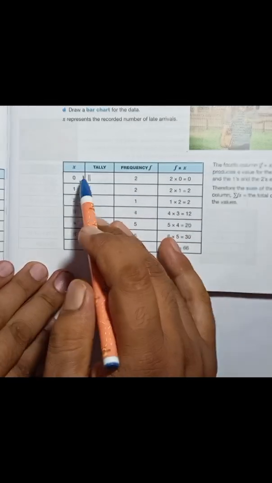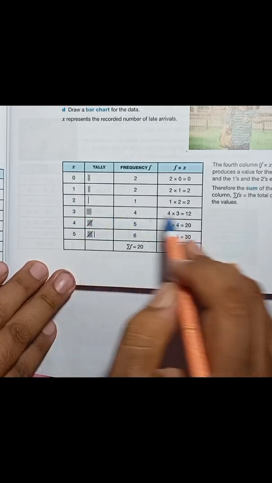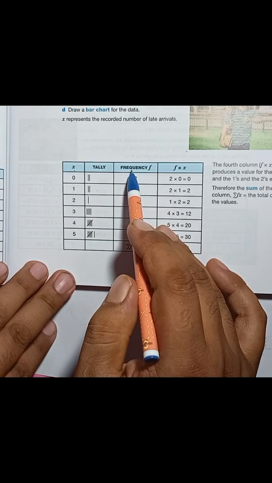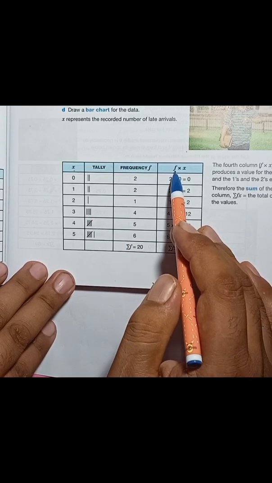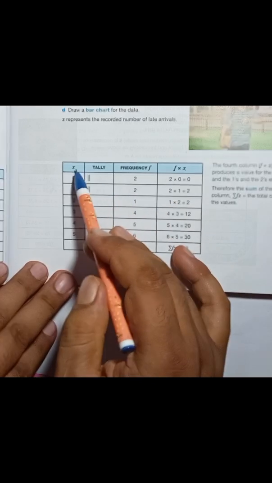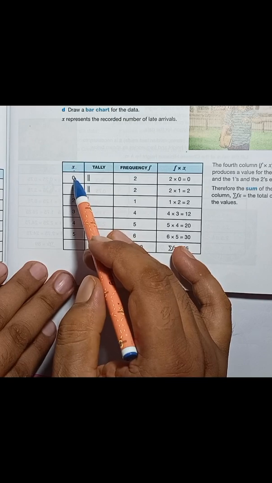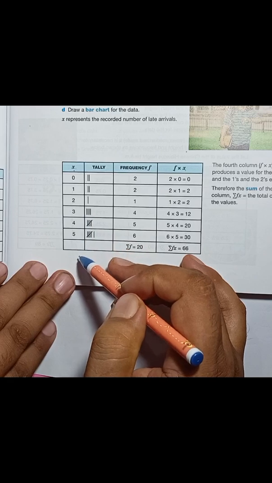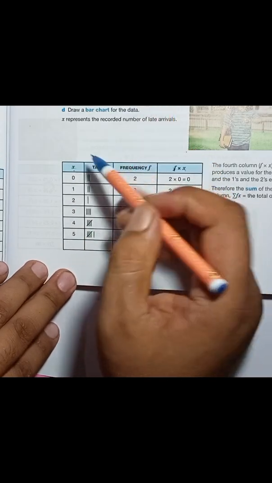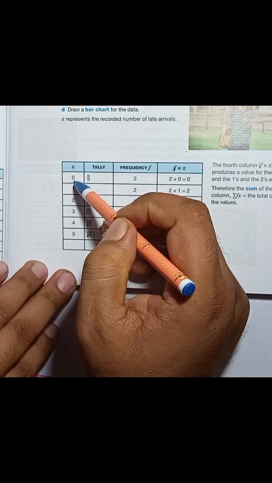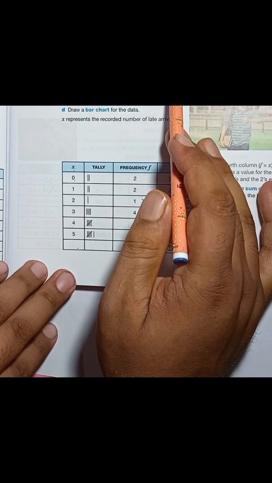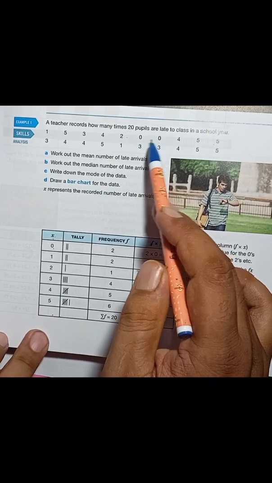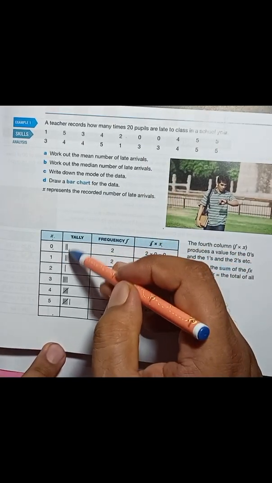This question has been solved here, and there is a table having 4 columns. First column is X, second is tally chart, third is frequency, and the last one is F into X. We will arrange it in ascending order. First it is 0. How many times does 0 exist in this data? You can see it exists only 2 times, so I will write 2 lines.